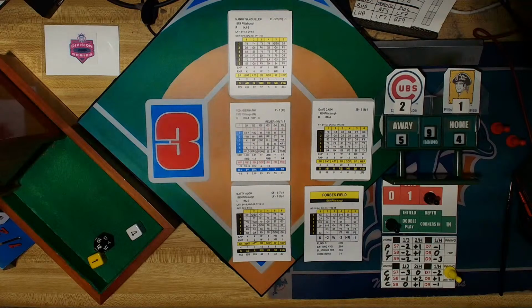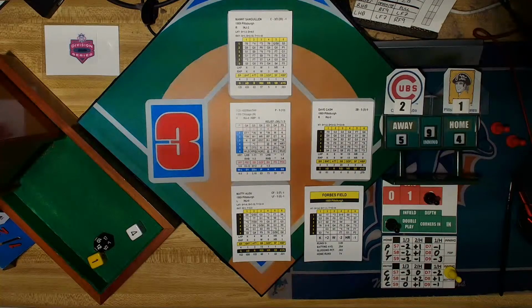Final line score coming up. For the Cubs, 5 runs, 10 hits, no errors.